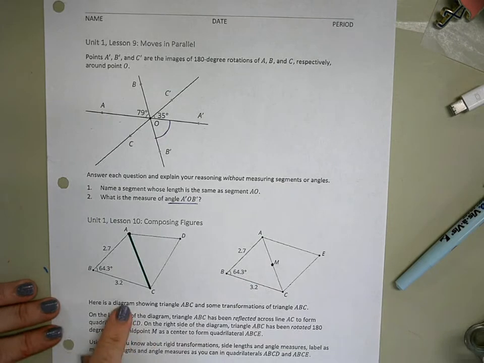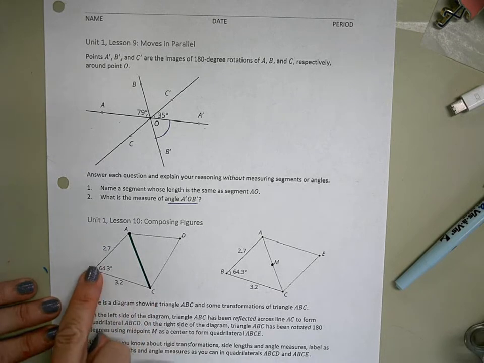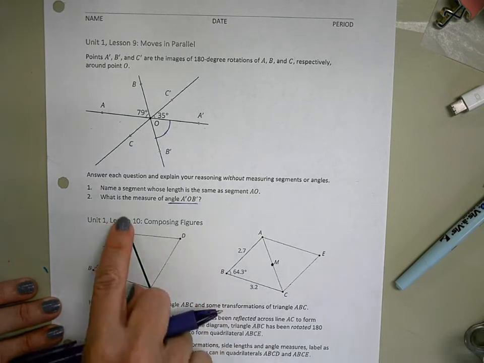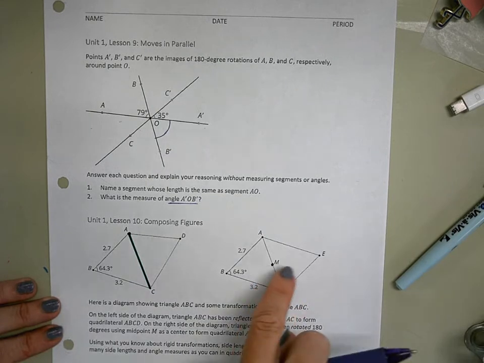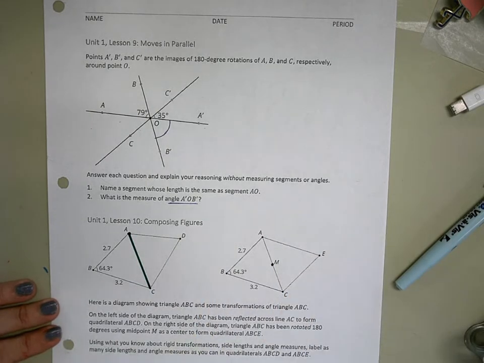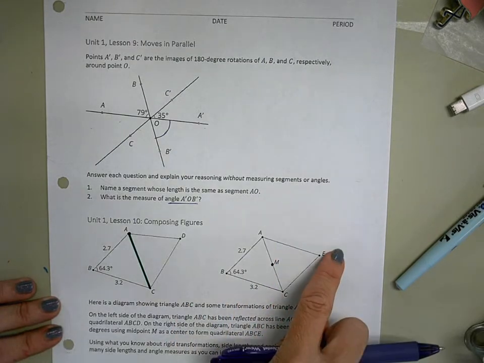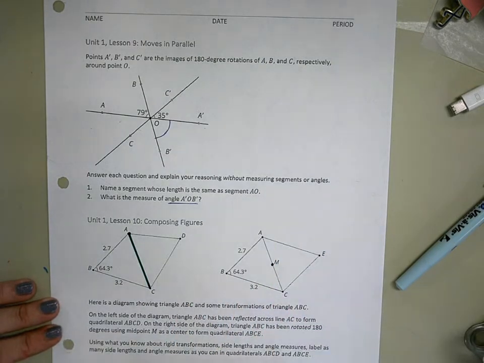Down here, here is a diagram showing triangle ABC and some transformations. On the left, it was reflected over the side AC to form the quadrilateral ABCD. On the right side, we had instead a rotation of 180 degrees to form this quadrilateral ABCE. Using what we know about rigid transformations, label as many side lengths and angles as we can.